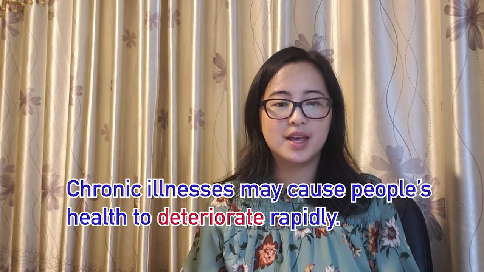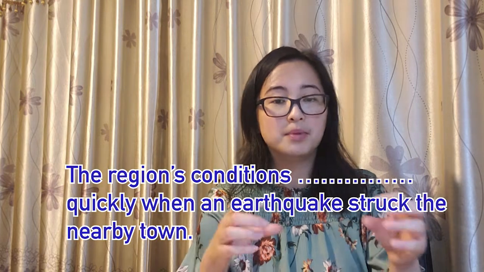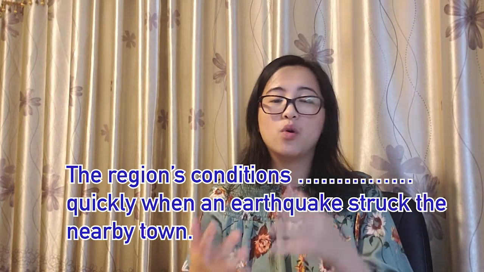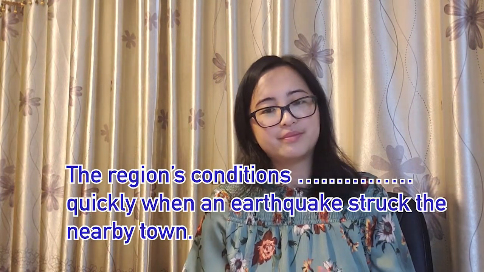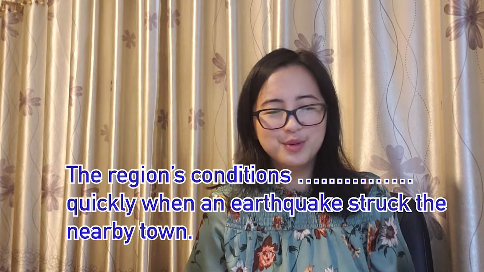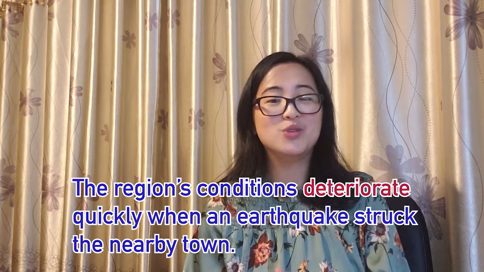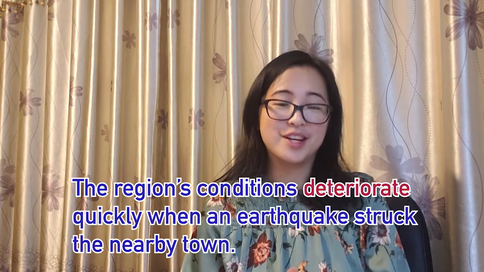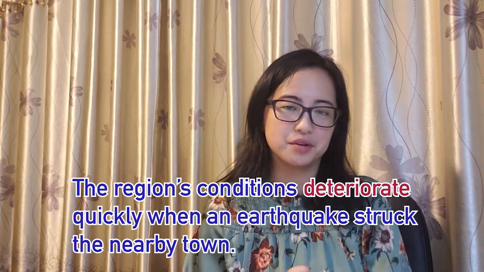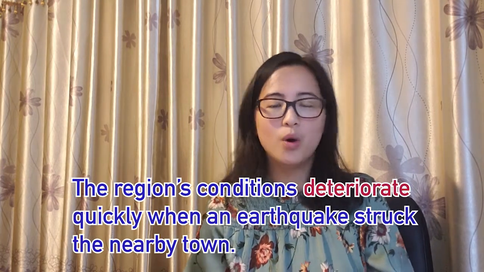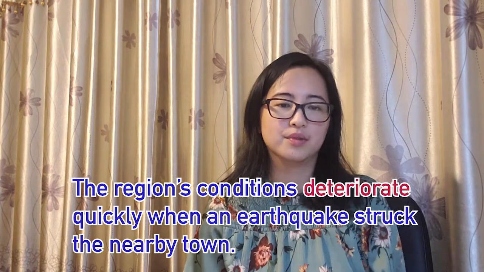All right? And I'll let you try this one. The region's conditions blank quickly when an earthquake struck the nearby town. So, which word can we use in this sentence? Yeah, so we can use the word deteriorate in this sentence as well, okay? So we can talk about a condition deteriorating. And in this case, why? Well, because an earthquake struck a nearby town.